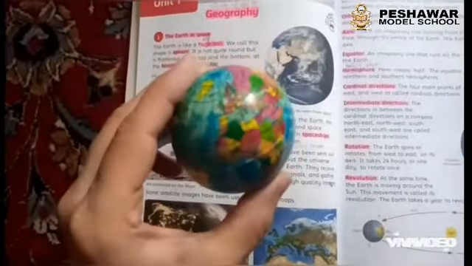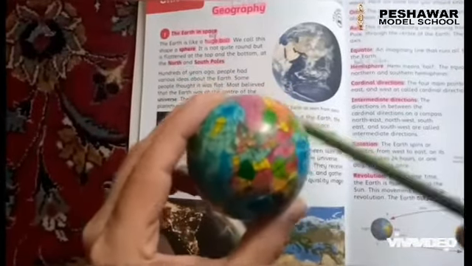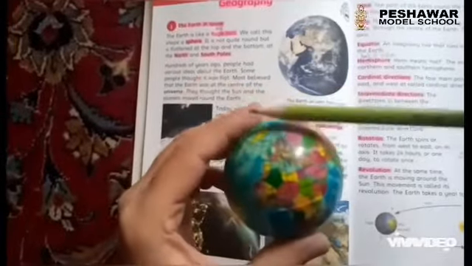Dear students, the earth is like a huge ball. Huge means big. It is not quite round but flattened at the top and at the bottom, at the North Pole and at the South Pole.